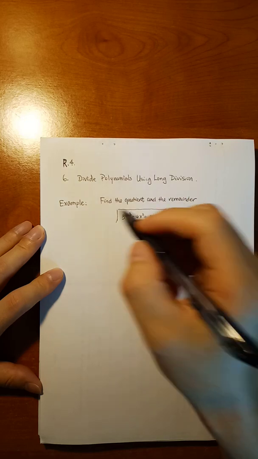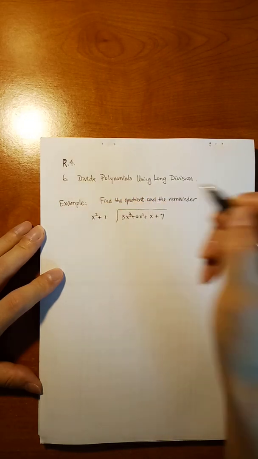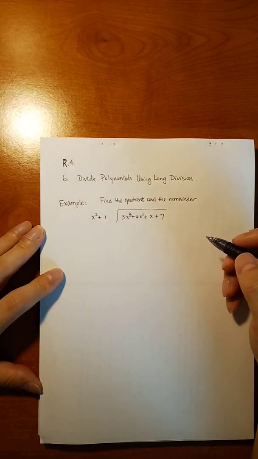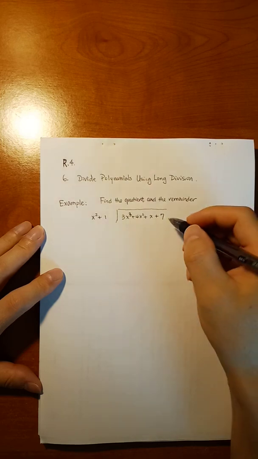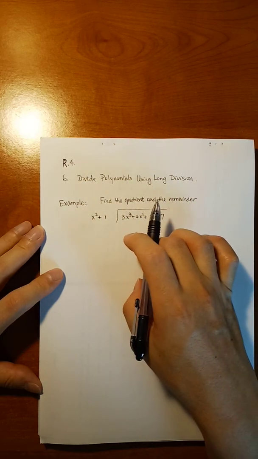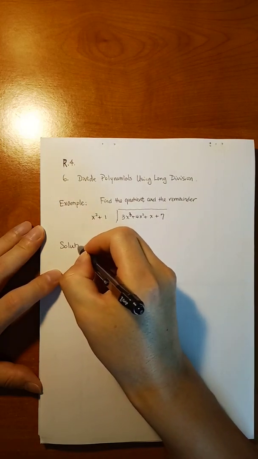Okay, so we're going to do this computation. We divide this long polynomial by x squared plus 1. The quotient will be on top, the remainder will be on bottom. It's like what we did for the division of an integer.